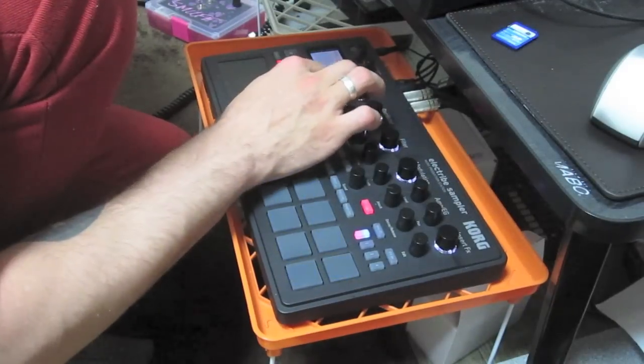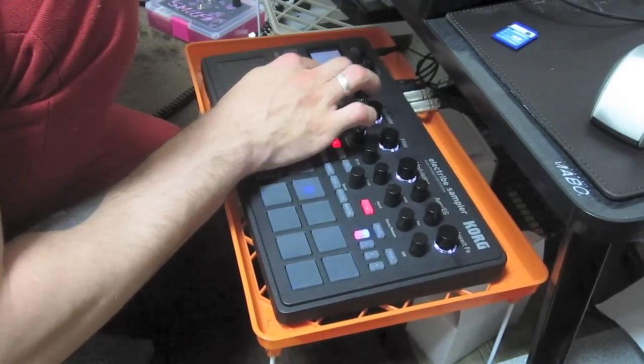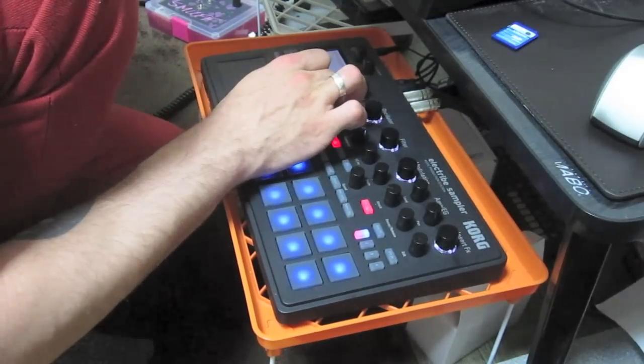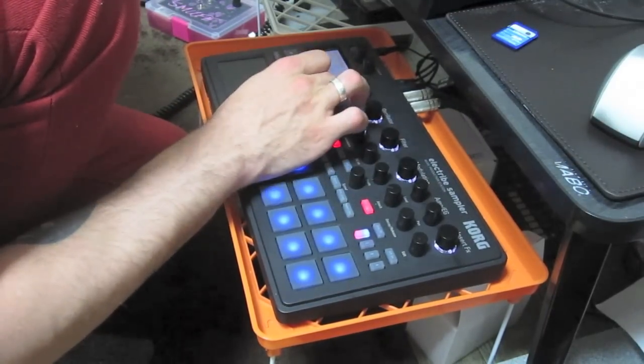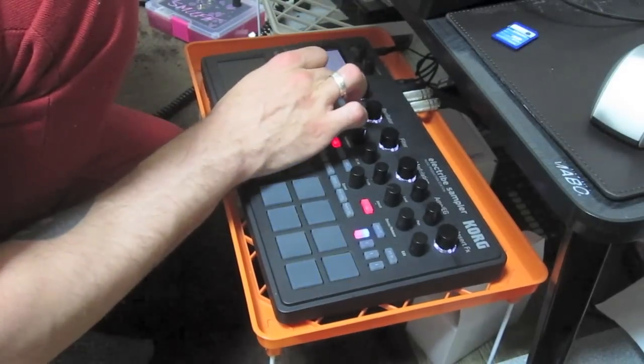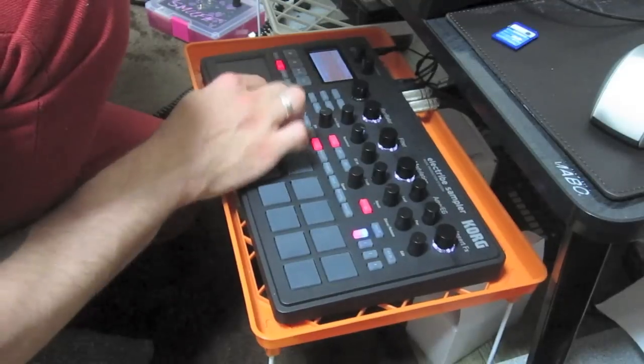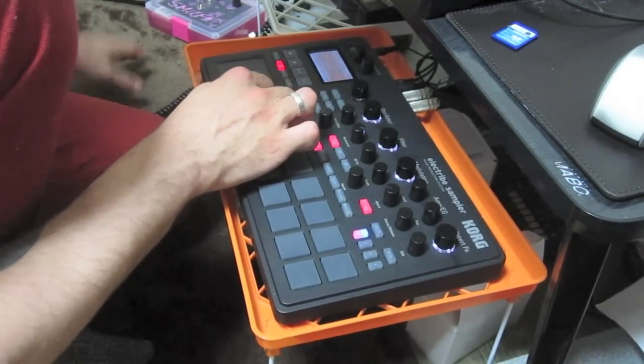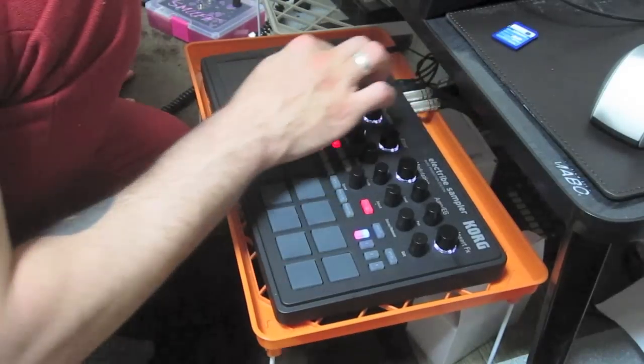Okay, exit. In sample edit, we choose the sample that we've imported, our loop. So that's our loop.